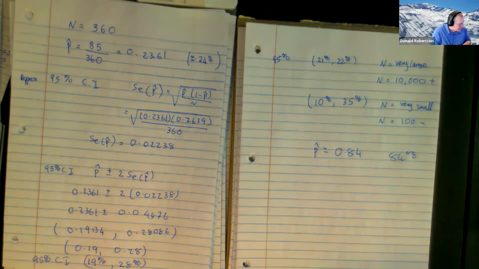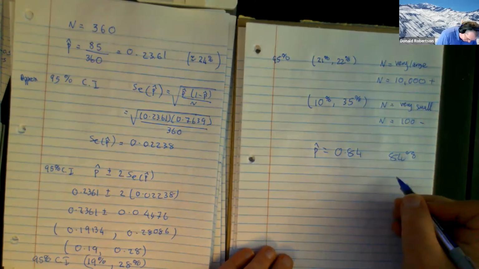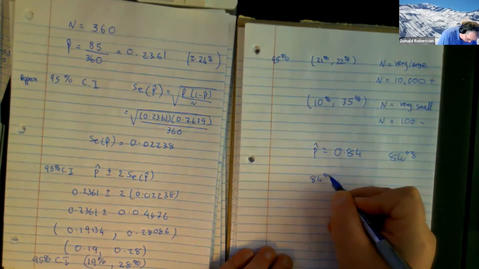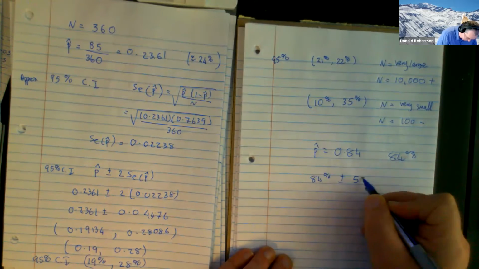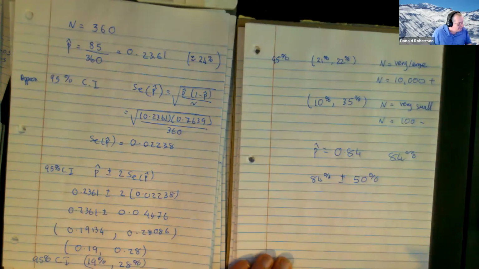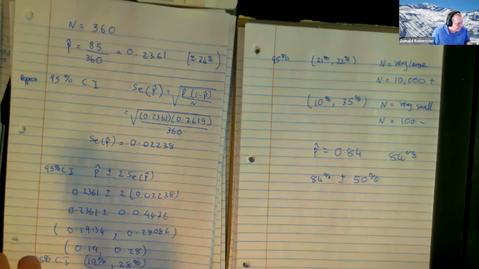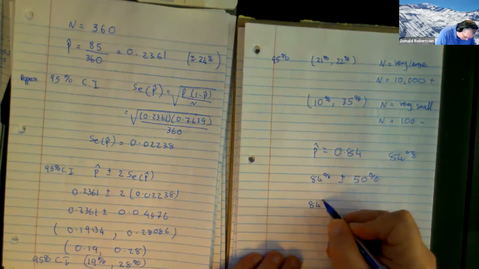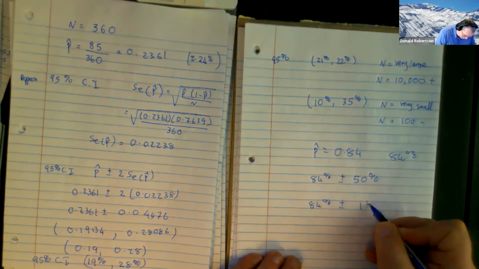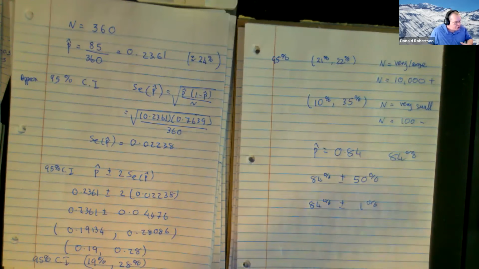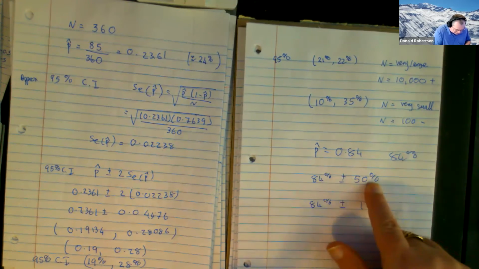That on its own means nothing to me, because couldn't it be 84% plus or minus 50%? Couldn't it also be 84% plus or minus 1%? Shouldn't you know what the margin of error is before you pay too much attention to what the 84% is telling you? Because in this world, couldn't the answer be 34%?